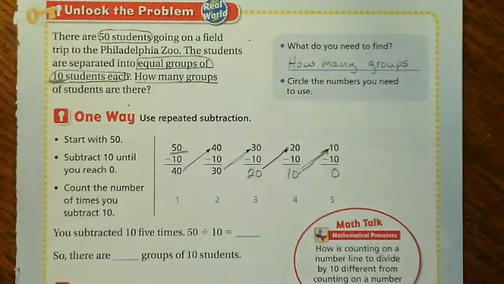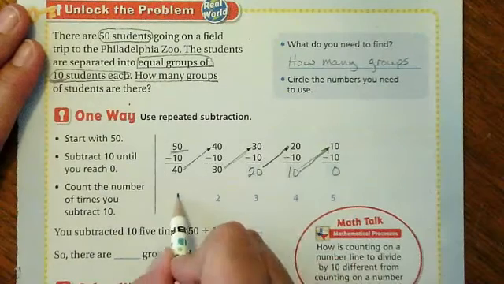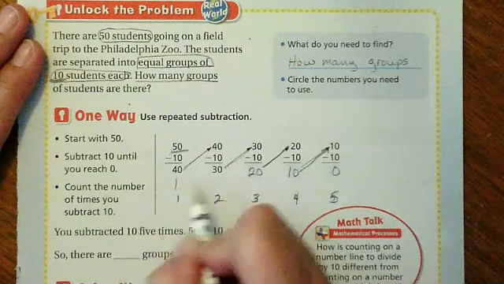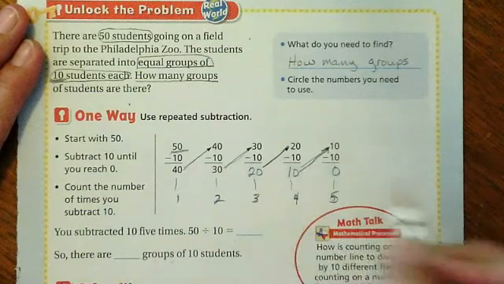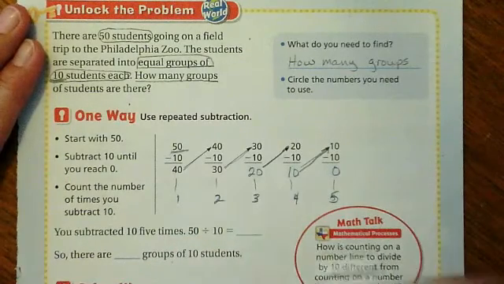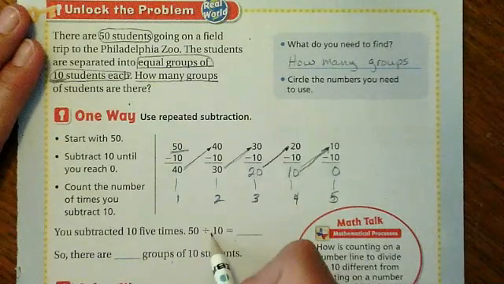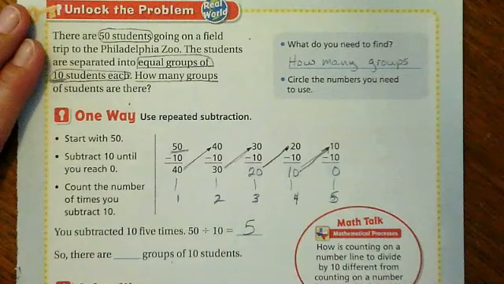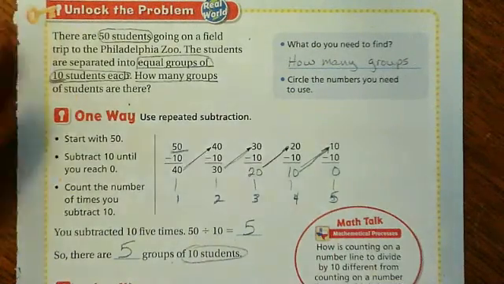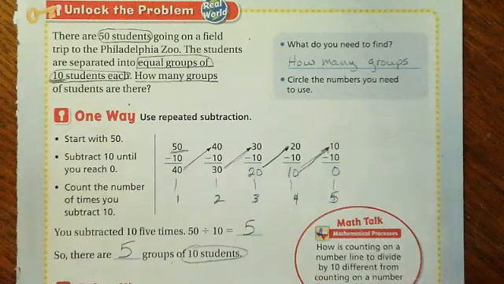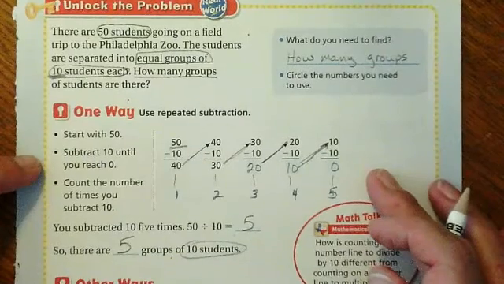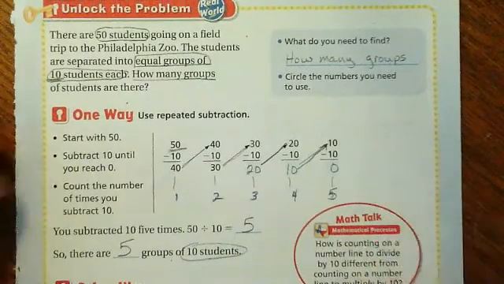So how many times did I subtract? Well, I subtracted 1, 2, 3, 4, 5 times. I subtracted 5 times. So you subtracted 10 5 times. So 50 divided by 10 is 5. So there are 5 groups of 10 students going on this field trip. This is repeated subtraction. You can use this strategy to help you divide by 10.